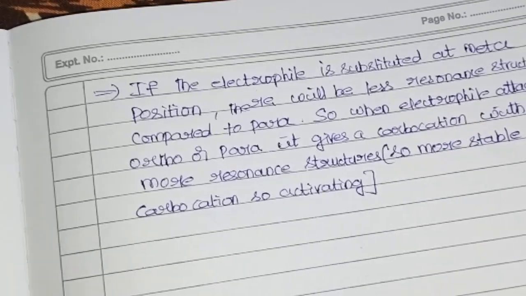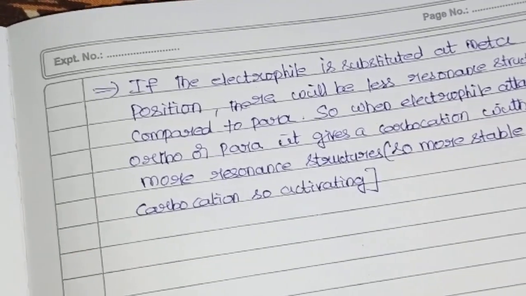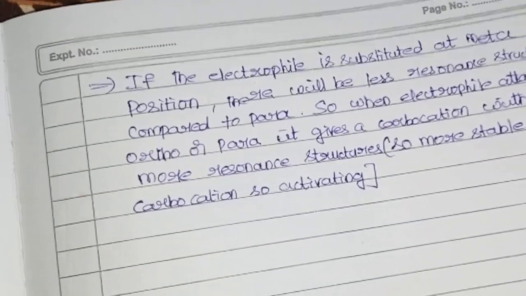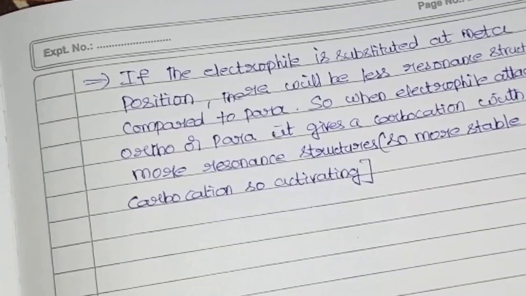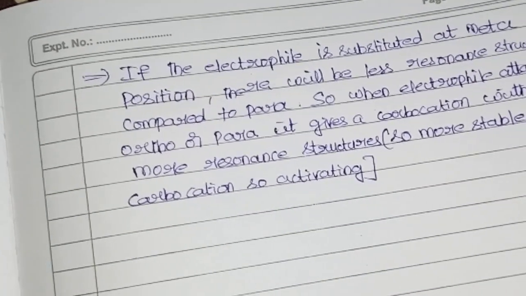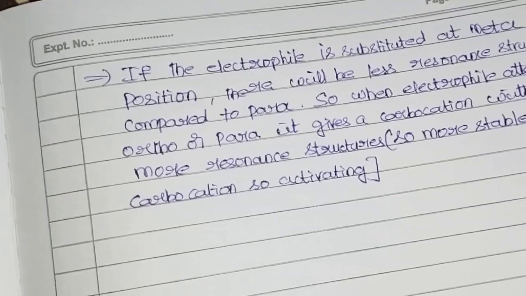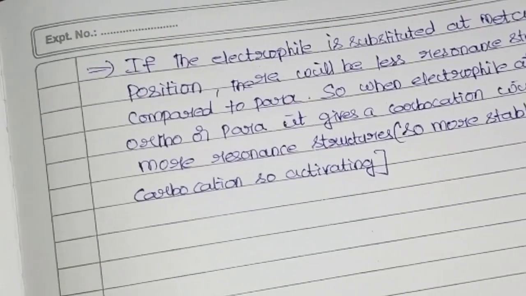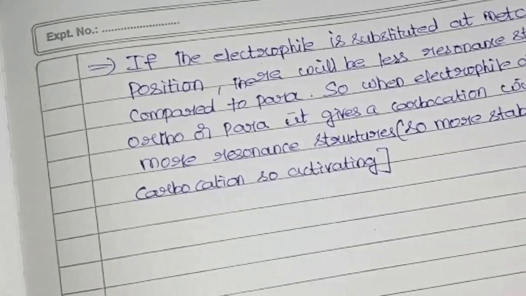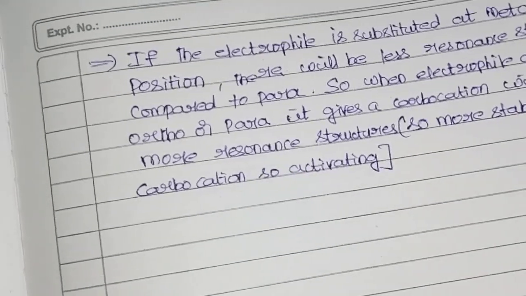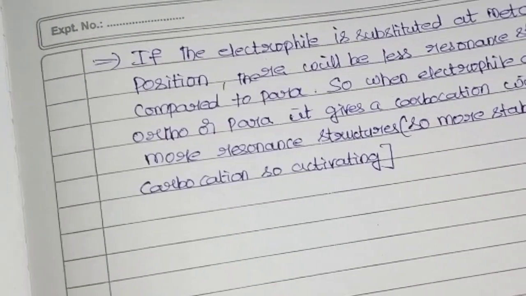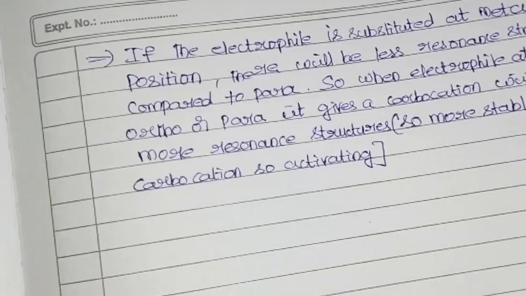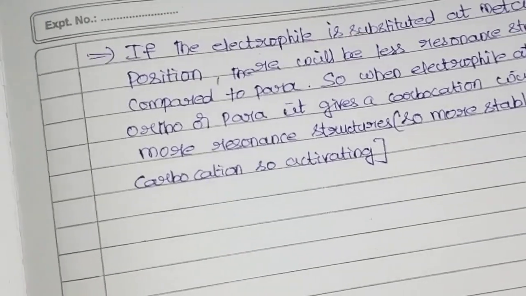When the electrophile attacks ortho or para, it will give a carbocation with more resonance structures. So if it attacks ortho or para, we get more resonance structures; if it attacks the meta position, it gives fewer. More resonance structures means a more stable carbocation, so it is activating. Fewer resonance structures means a less stable carbocation, so it will be deactivating. Like this we can explain.